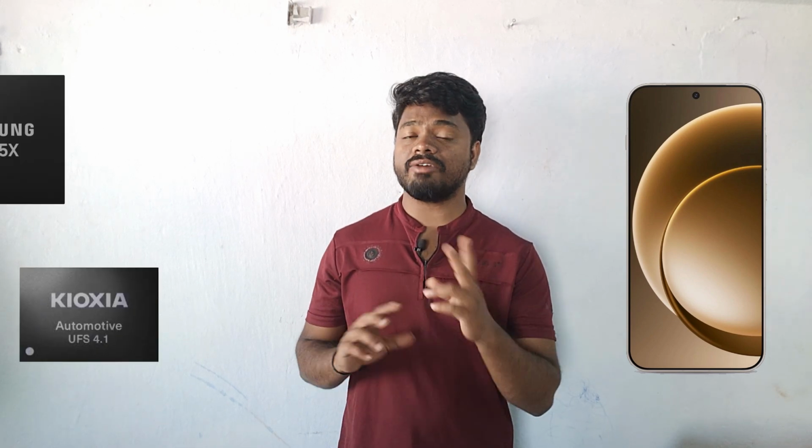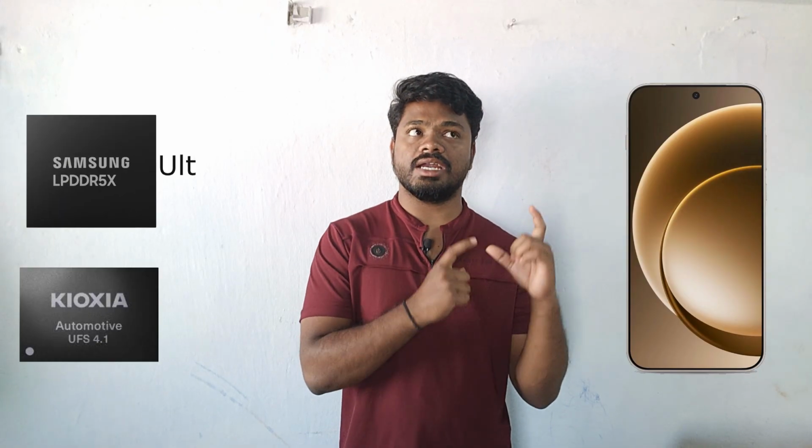But the OnePlus 15 has different types of storage variants. Those are the base variant and the mid variant. The 12GB RAM 256GB and 12GB RAM 512GB variants are the UFS 4.1 storage capacities along with the LPDDR5X RAM types. But the top variant, that is the 16GB of RAM and 1TB of internal storage variant, is the variant which has UFS 4.1 storage capacity along with the LPDDR5X Ultra Plus RAM type. Yes, that's a long name.